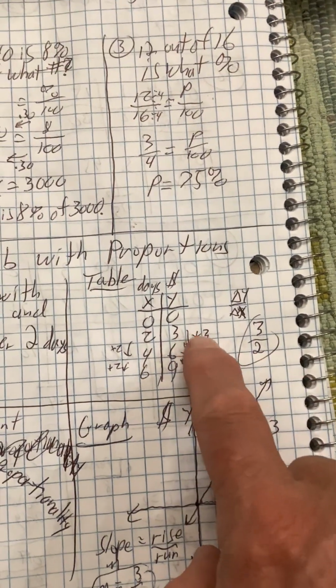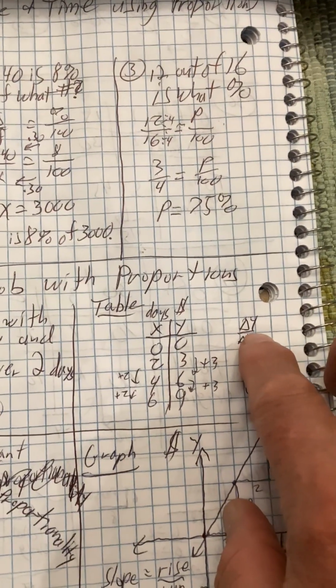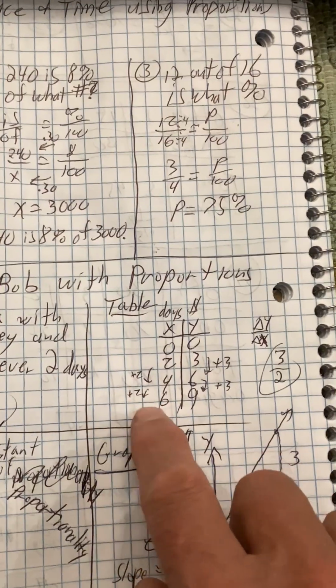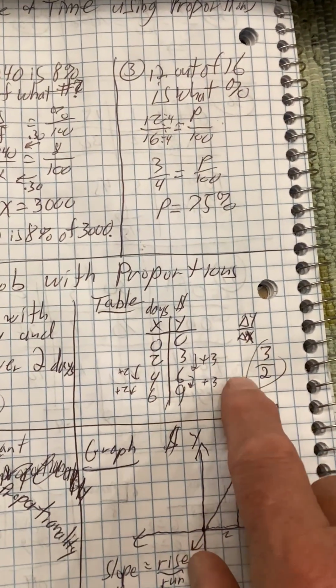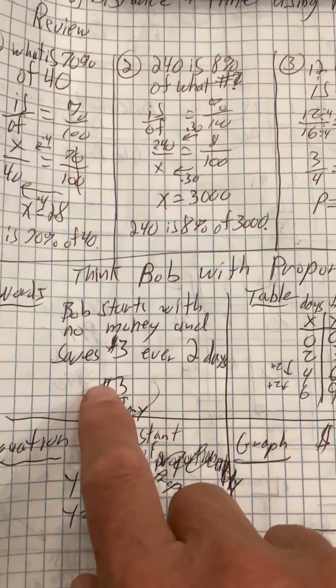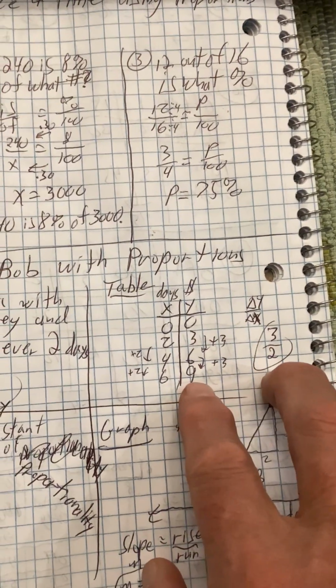So here, this is going up by 3, this is going up by 2. Triangle y means change in y, and triangle x means change in x, which is 2 every time. So it's 3 over 2, which is your rate, which is your delta y over delta x.